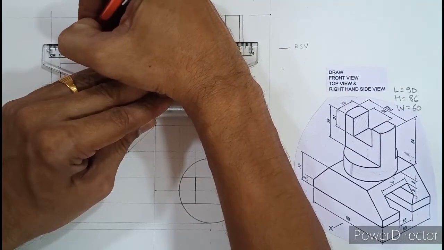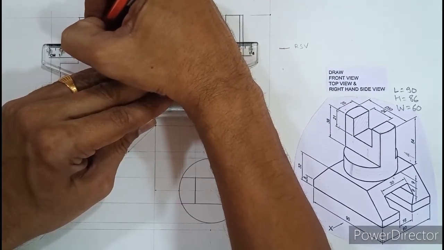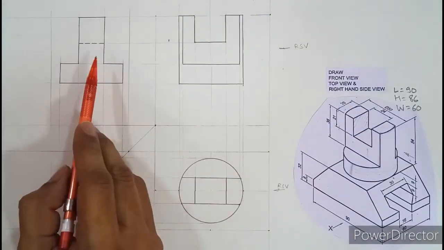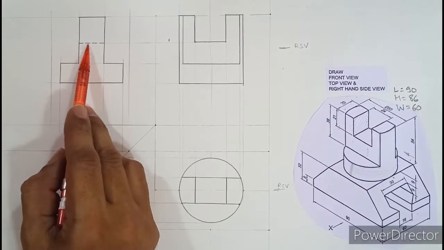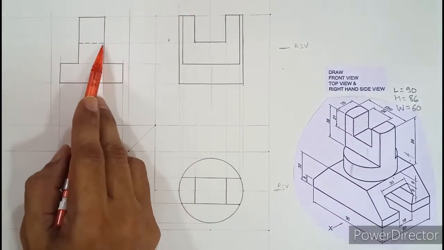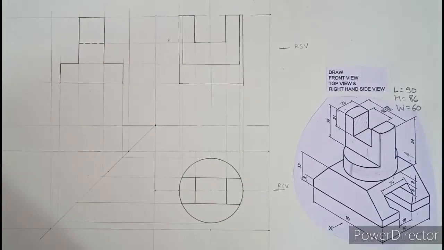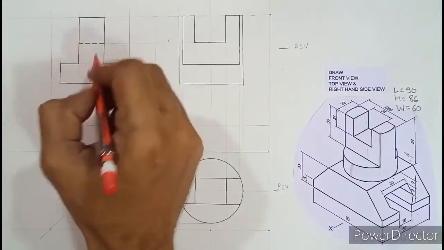Hidden line should be drawn neat with a big dash and a small gap. So that is how hidden lines are drawn. It's a combination of big dash and small gap. So based on this, that is how the side view of the cylinder is ready.